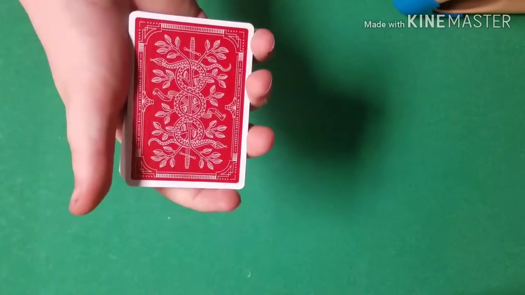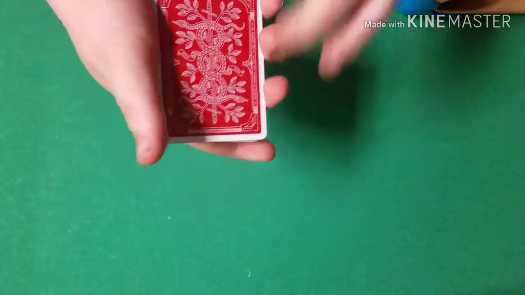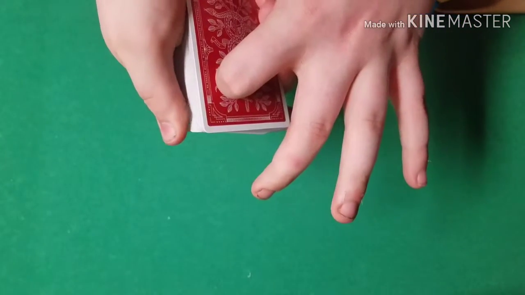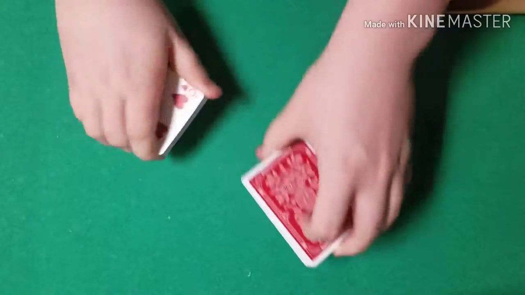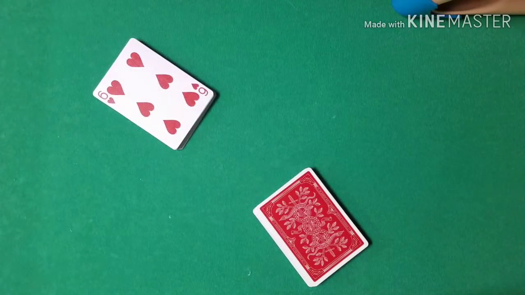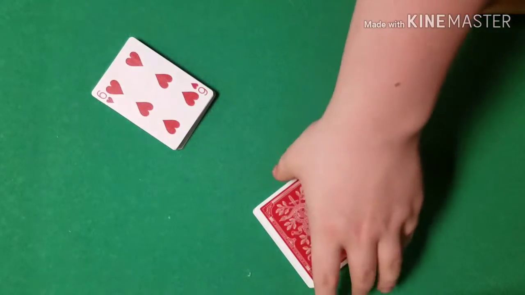So at this point, what we're actually going to do is play a little game of follow the leader, and here's how it's going to work. So we're going to divide the deck into two approximately equal piles. Again, they may not be exact, but as long as it's close enough, the trick will be fine.